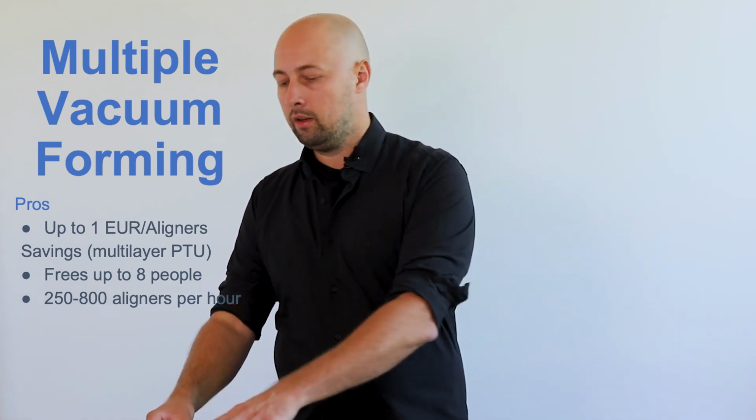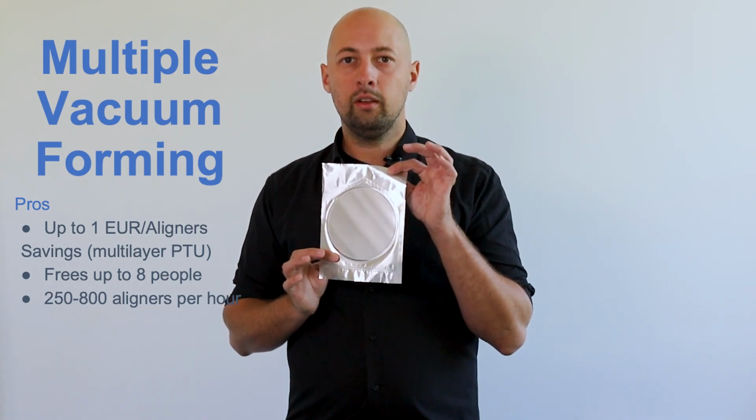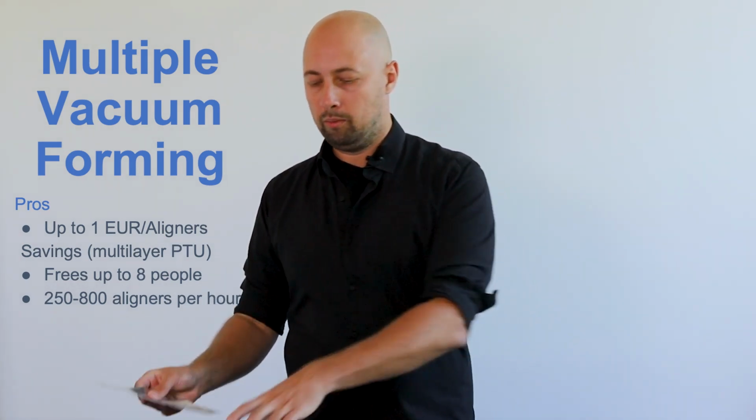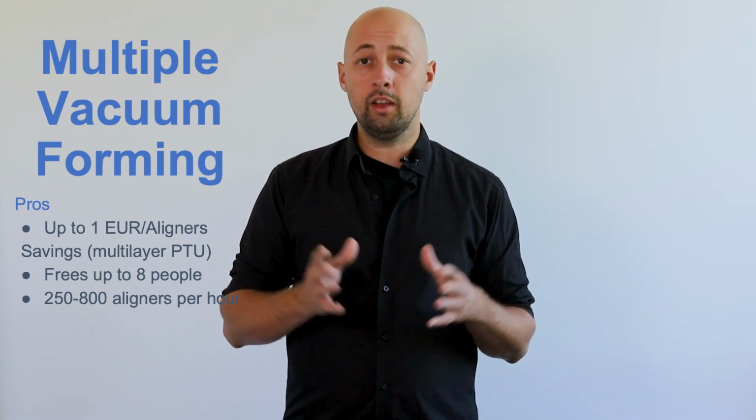But the pros of this module are the following. So you can save money on the aligner materials by purchasing not the retail aligner foils, but the big rolls of aligner materials. So when you do it this way, you save up to €1 per aligner when you use the multi-layer PTU materials. When you use the more affordable PETG single layer materials, the economy is not that significant, but still there is some.